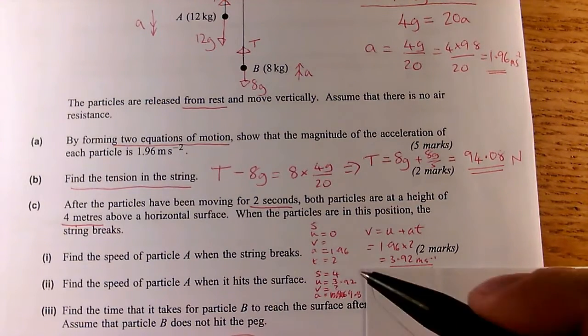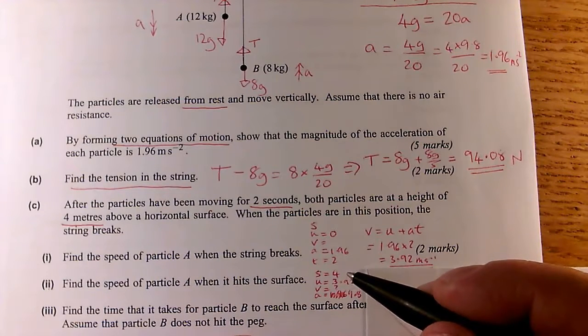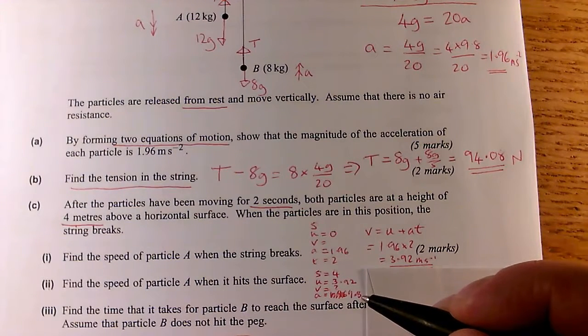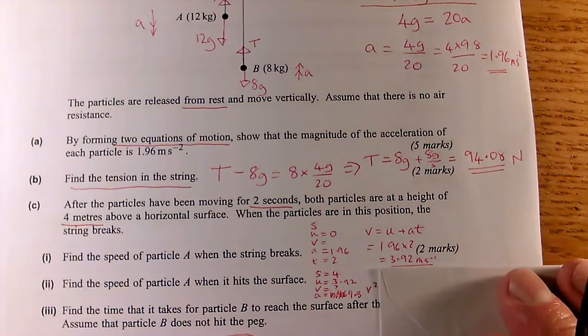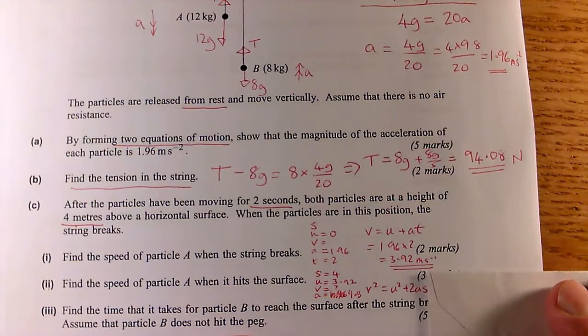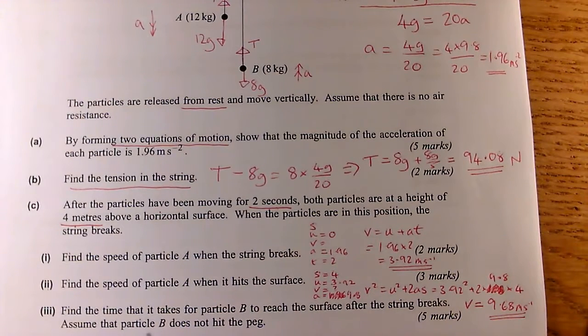Now, if you have not learned all the suvat equations, it's possible to do this using s equals ut plus half at squared, solving a quadratic to find t, and then going back to find v. But ideally, you've learned that v squared equals u squared plus 2as, and if I substitute in my values of u and a and s, 3.92 squared plus 2 times 9.8 times 4, and if you do all of that and then square root it, then you get this answer of v equals 9.68 meters per second. Okay, and then that takes us on to the last part.